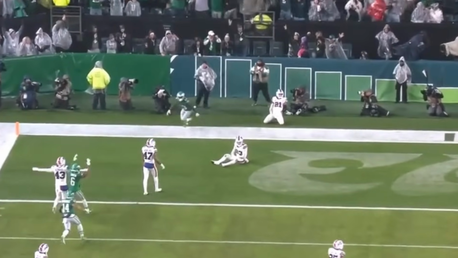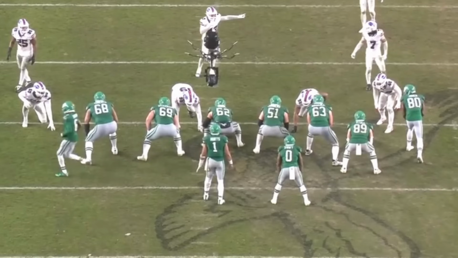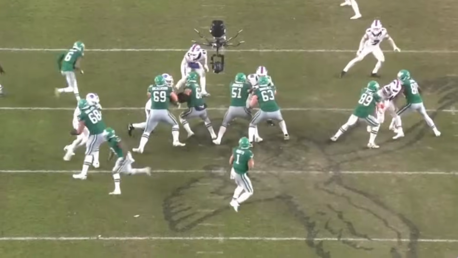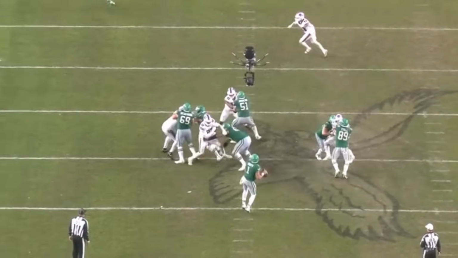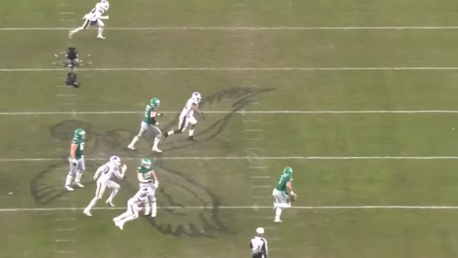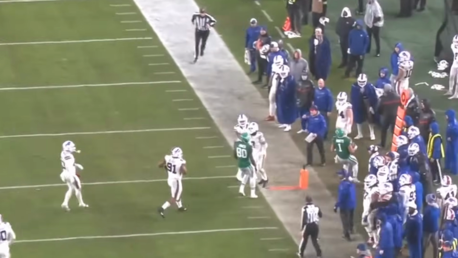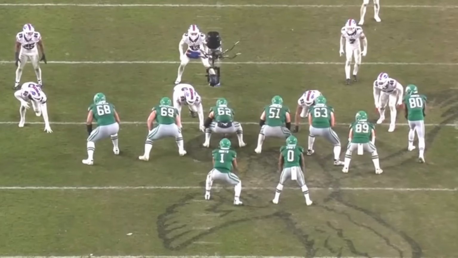Let's go ahead and get to the next snap. Check this play out here. Hurts is going to end up taking off. He's going to get 7 yards on this one. But look at the time that Jalen Hurts has in the pocket. Now, this is exactly why the Eagles' offensive line is the best offensive line in the NFL. Jalen Hurts gets so much time in the pocket.